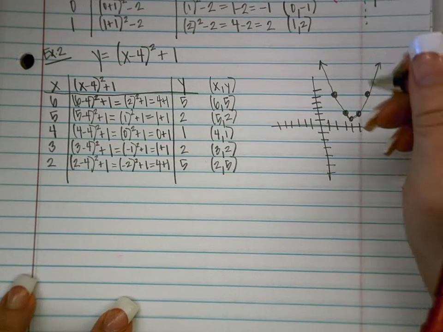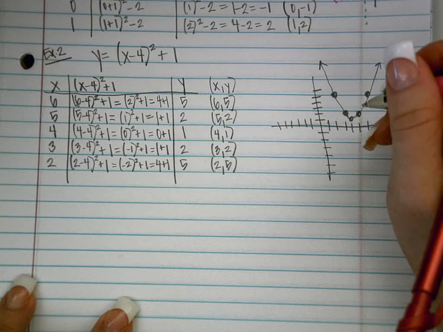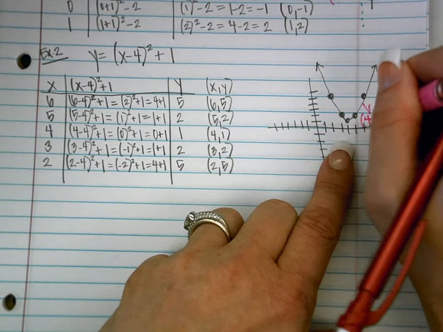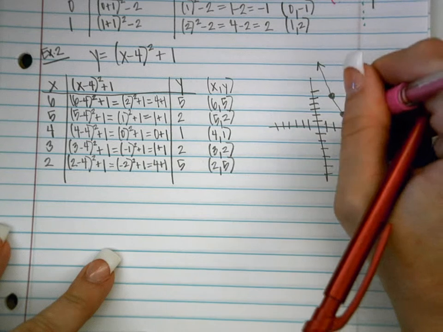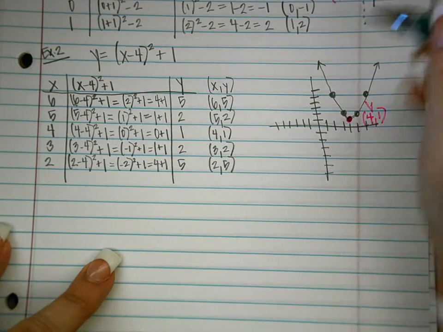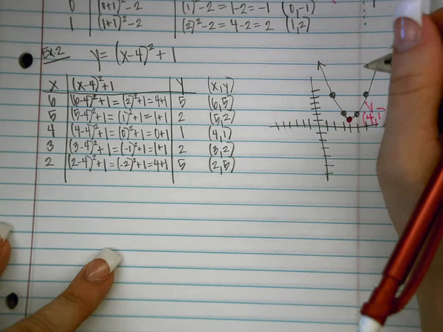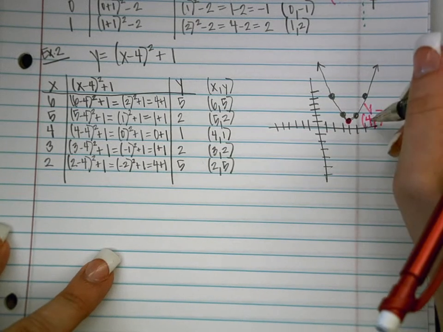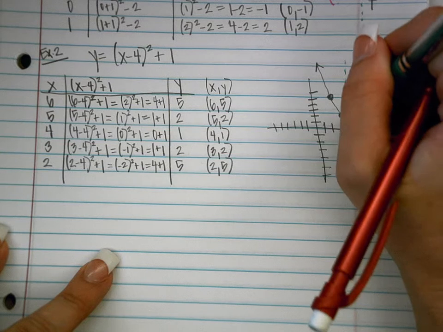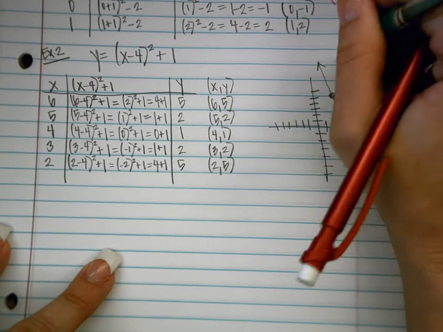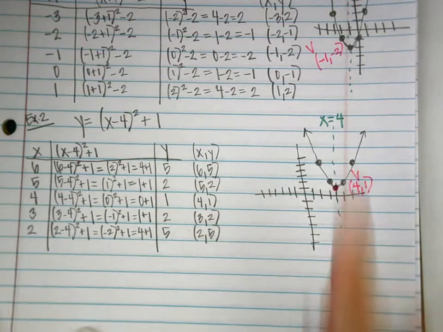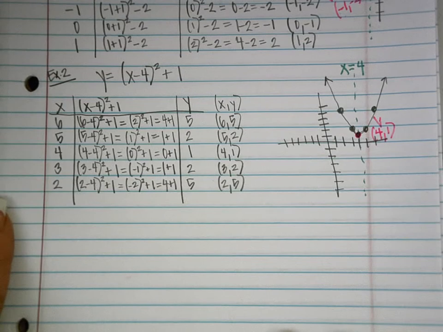Where would the vertex of this parabola be? 4, 1. Okay, your vertex is at 4, 1. And where do you think the line of symmetry is? Remember, all you really have to do is take the x number from the vertex and put a line through it. The x coordinate of the vertex is always going to be the same thing as your line of symmetry. Make sure that you write it as an x equals equation.